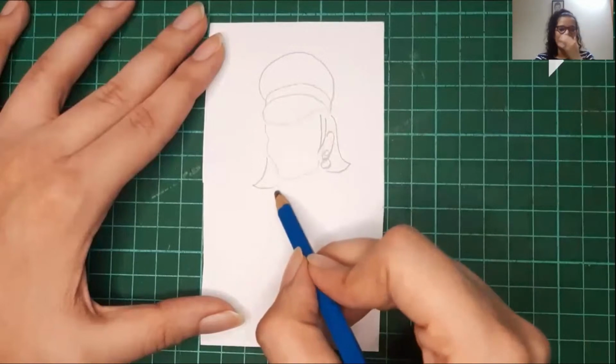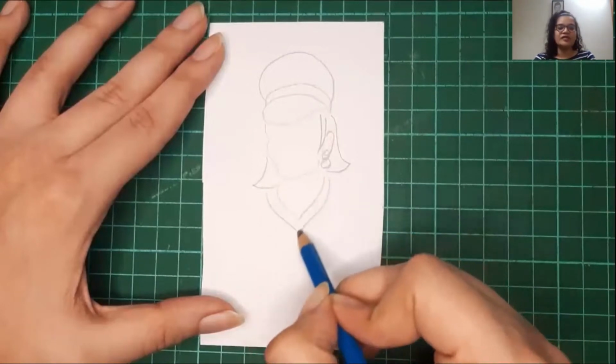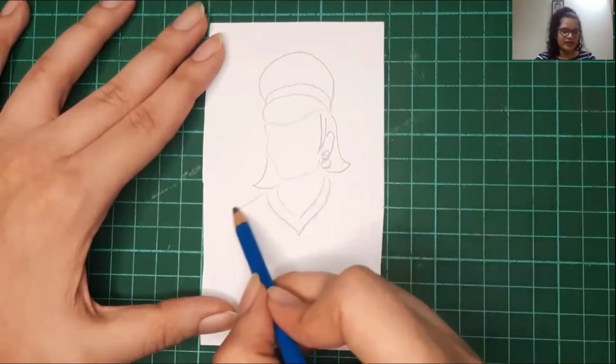Okay, let's go ahead. I'm just going to draw his neckline because Mughals had a very different type of attire that they used to wear, not like the other emperors, the Hindu emperors. They had a tie in front, so we're just going to try and draw as simple an attire as possible. That's the neckline. Let's come to his shoulders.